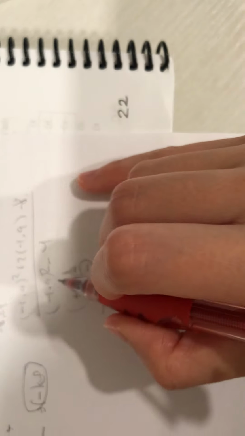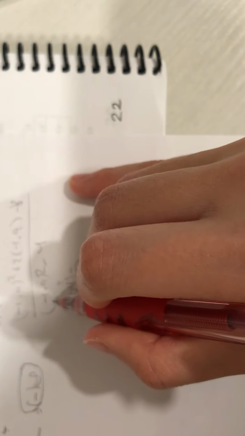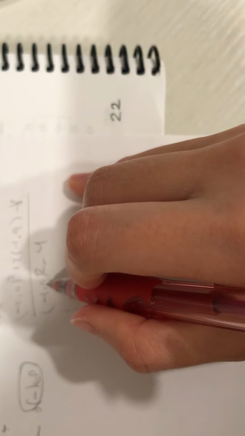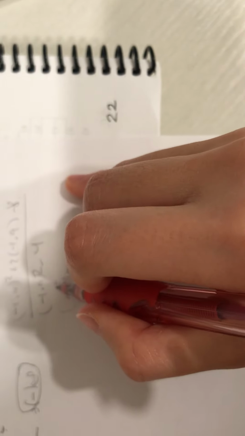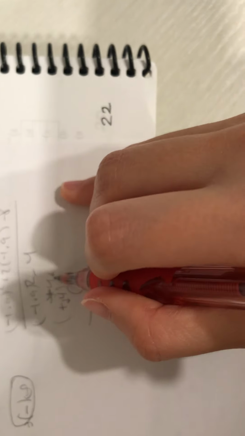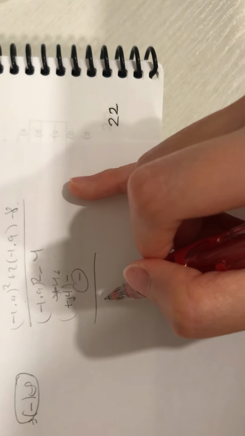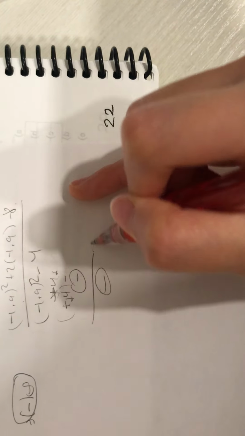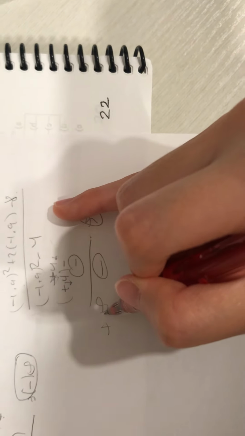On the bottom, positive something less than 4 minus 4 would make it a negative number. So negative over negative would be a positive, so positive infinity.